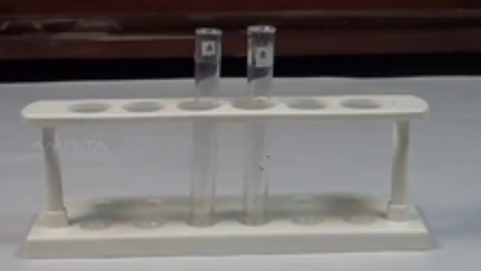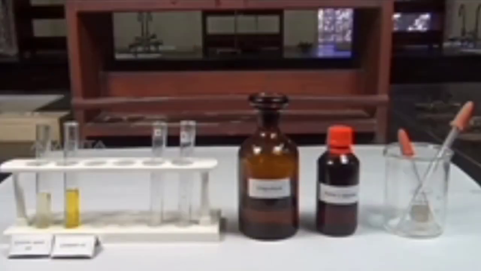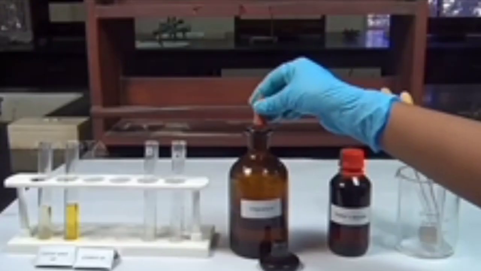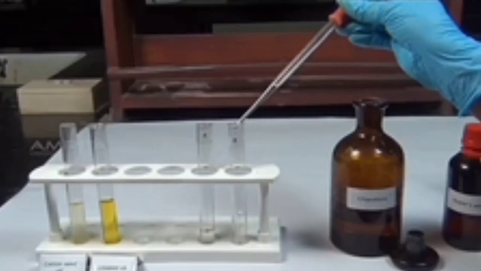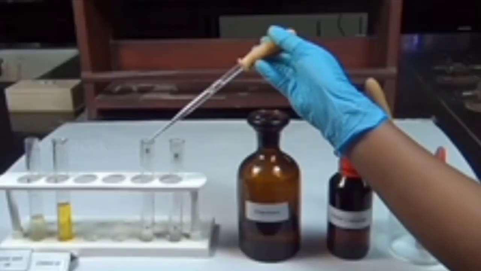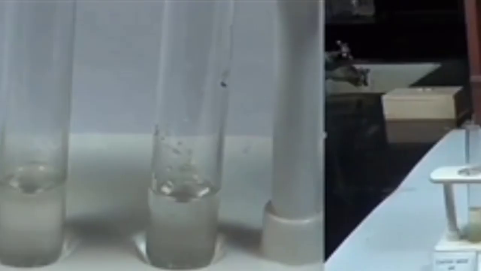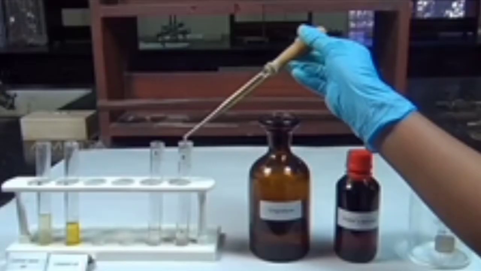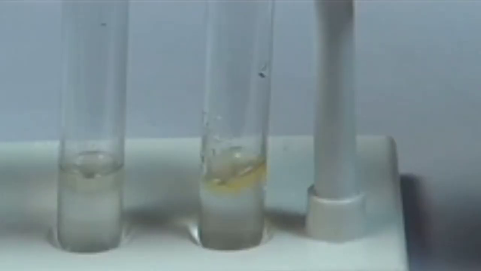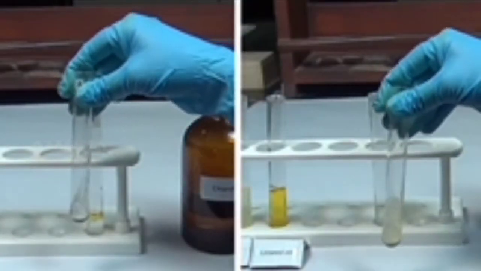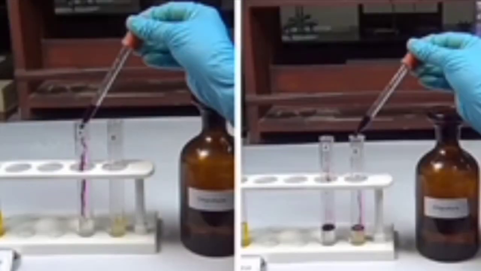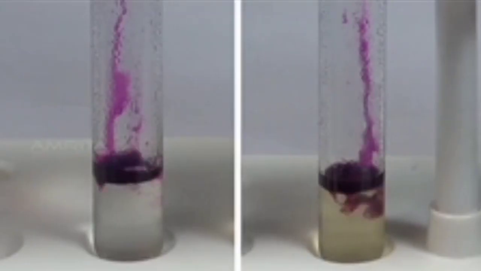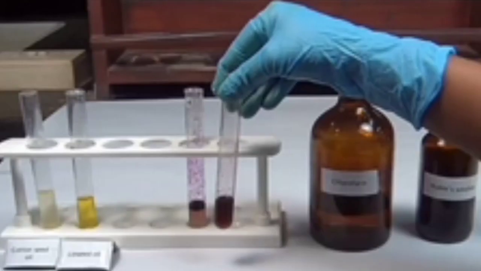Procedure: take 2 test tubes labeled A and B. Using a dropper, pour a small quantity of chloroform into each test tube. Then, add a few drops of cottonseed oil into test tube A and linseed oil into test tube B. Shake the test tubes well. Now, add a few drops of Hubl's reagent to each test tube using another dropper.